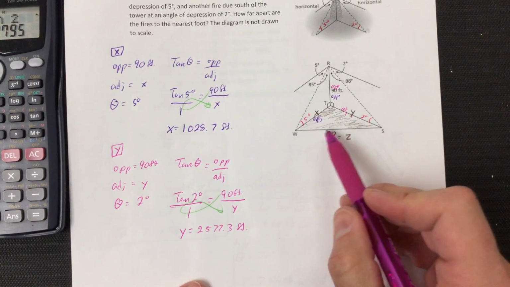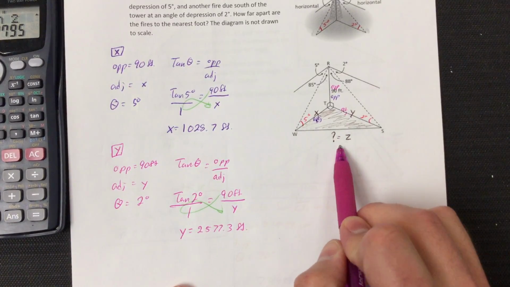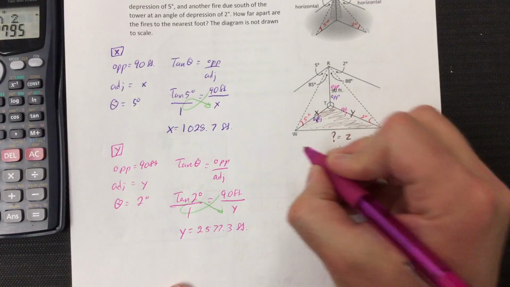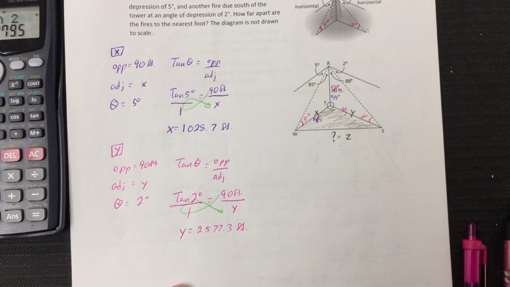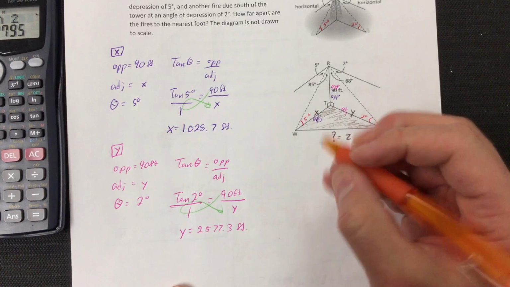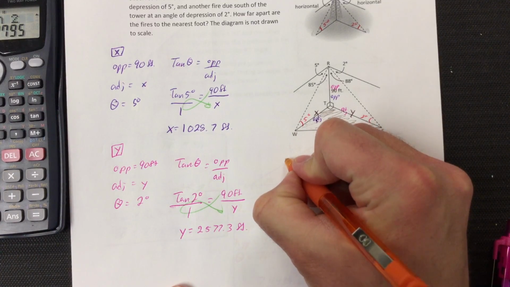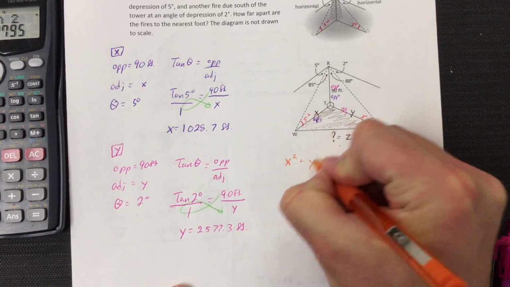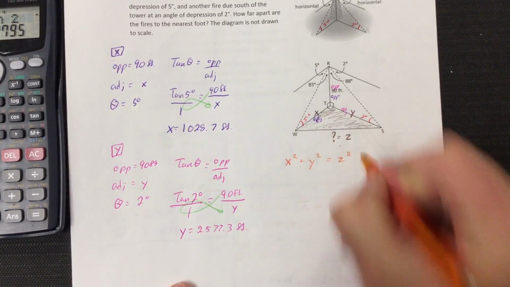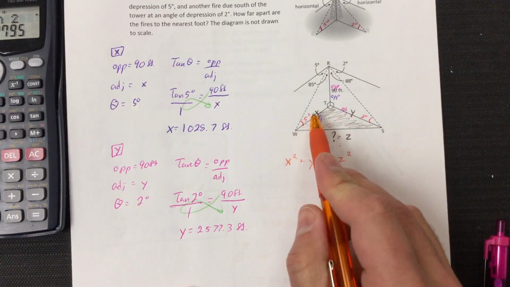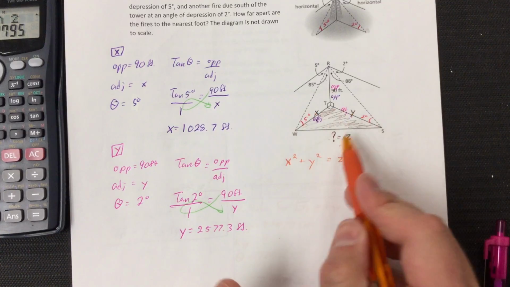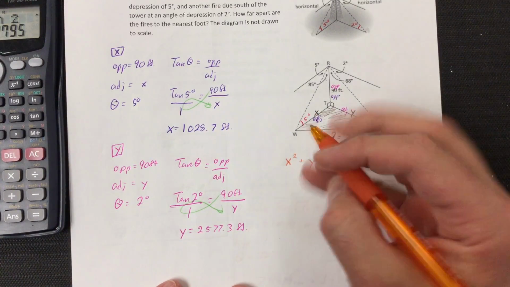We said at the beginning what we're going to do to find Z is use the Pythagorean Theorem to solve for that. So we're going to have x squared plus y squared equals z squared. We can do this because we know this is x, y, and z, a, b, and c. You can do it either way.